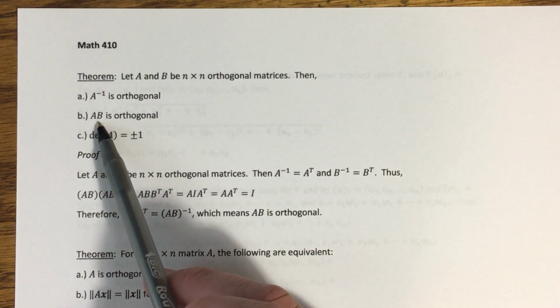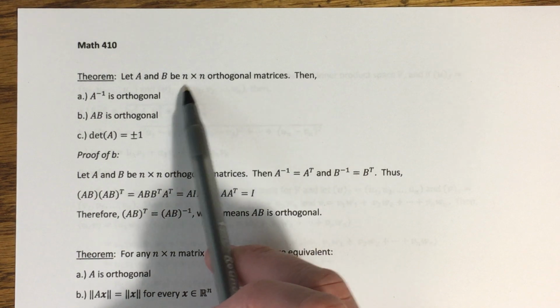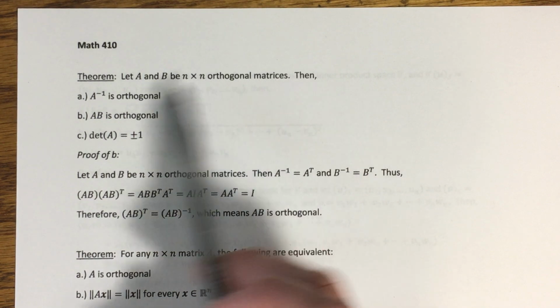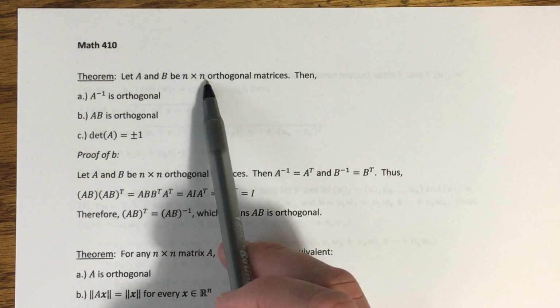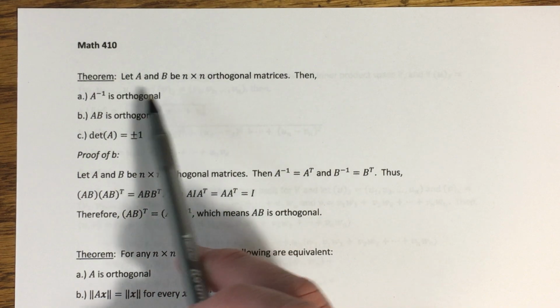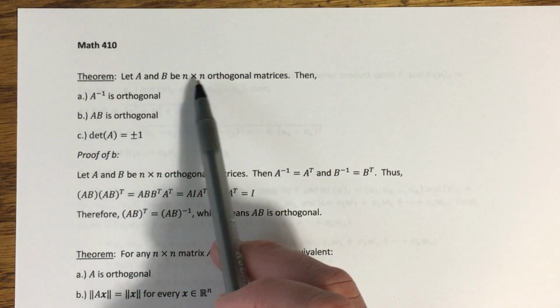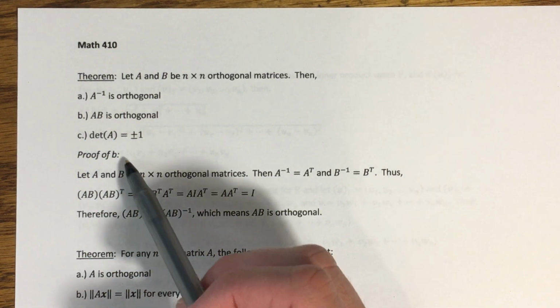One thing that we could say about this property is that the set of n by n orthogonal matrices is closed under multiplication, meaning if I look at the set of all n by n orthogonal matrices, pick any two of them and multiply them, the result will be another matrix belonging to that set of orthogonal matrices. That's basically what B is saying.